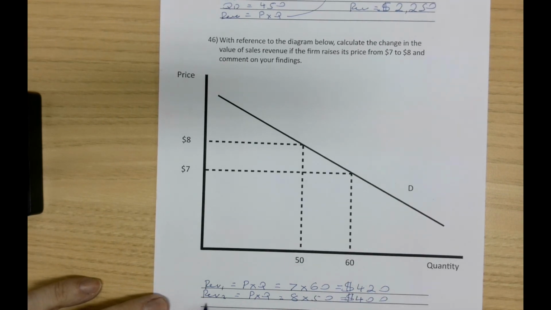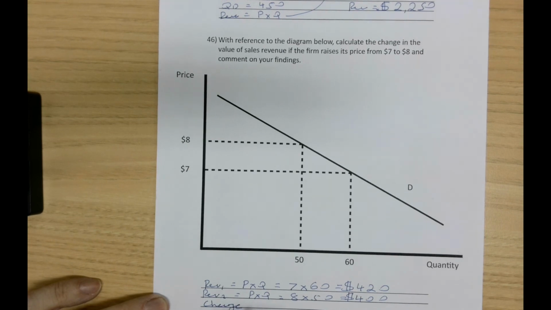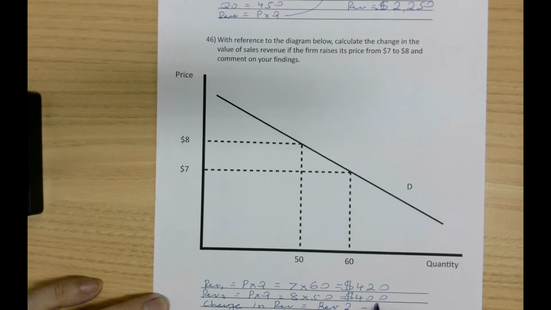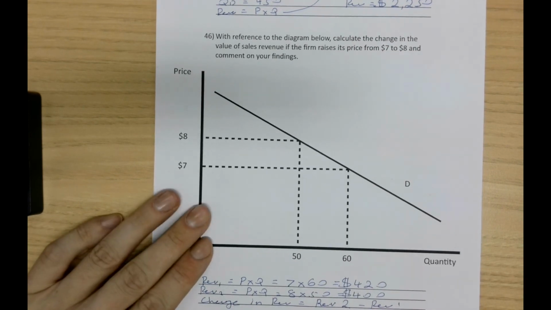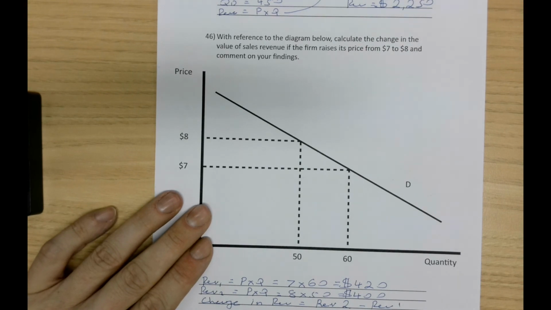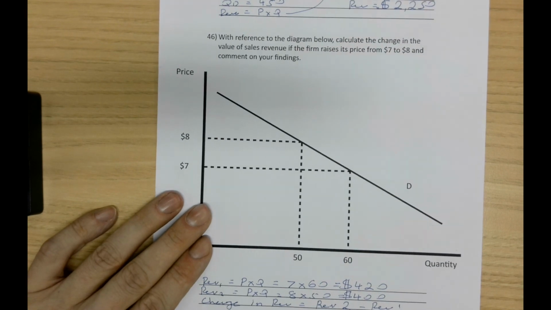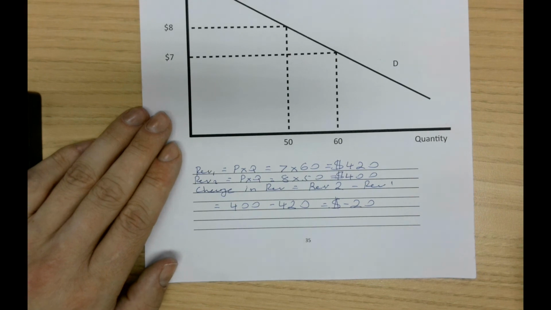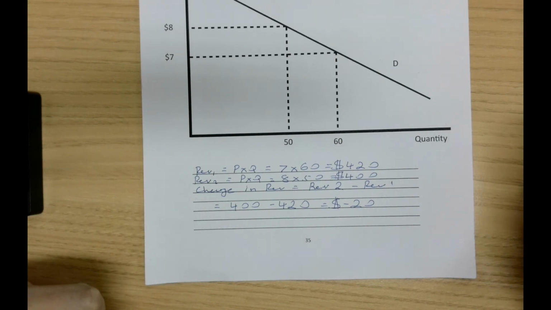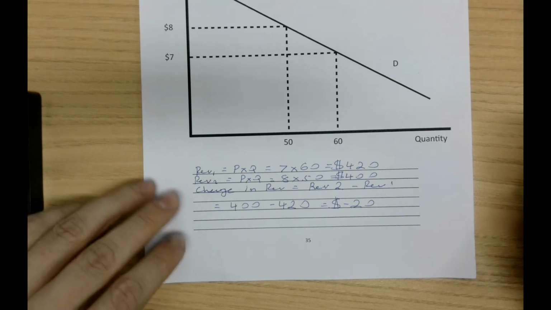The change in revenue equals Rev 2 minus Rev 1, which equals 400 minus 420 equals minus $20. They would be down $20 in terms of sales revenue if they increased the price.